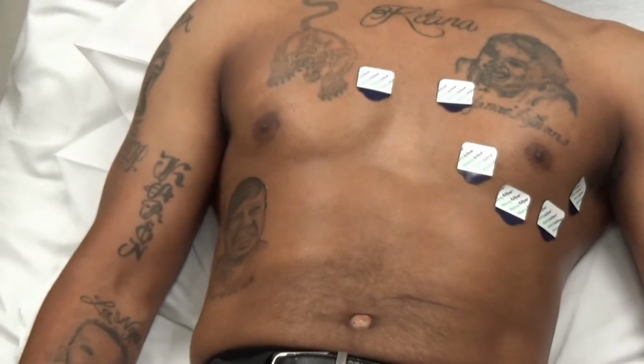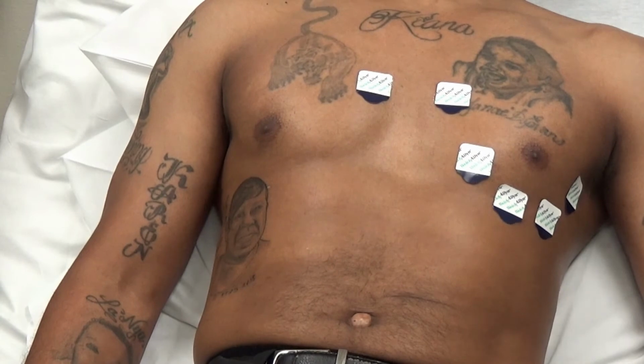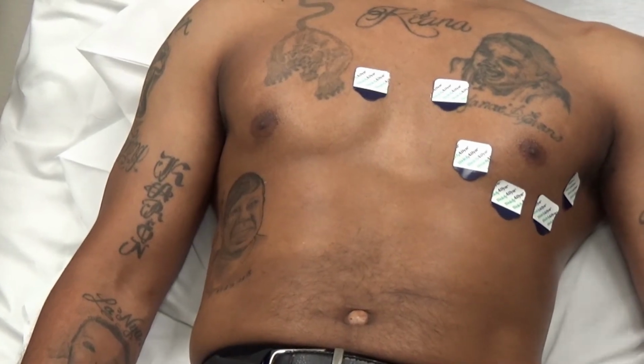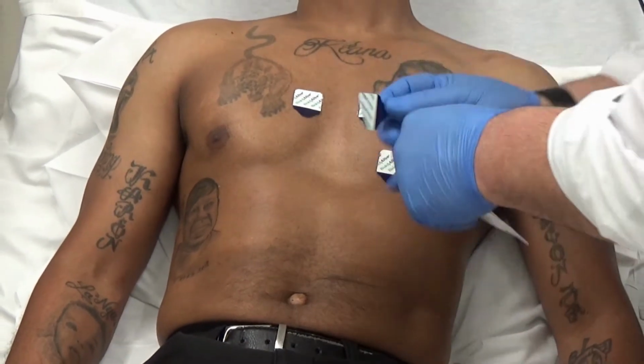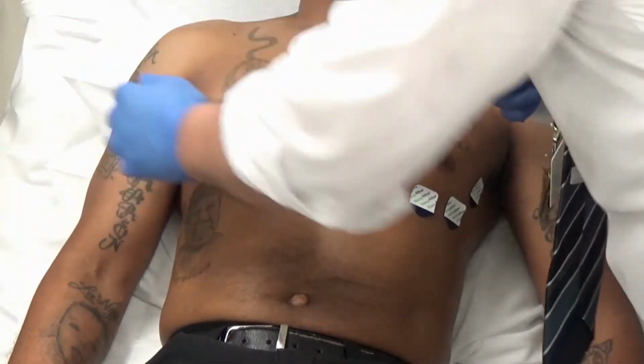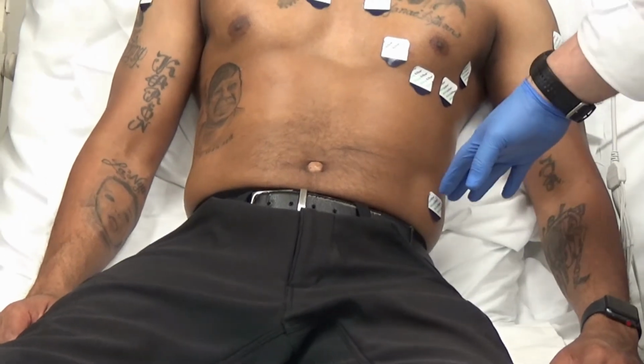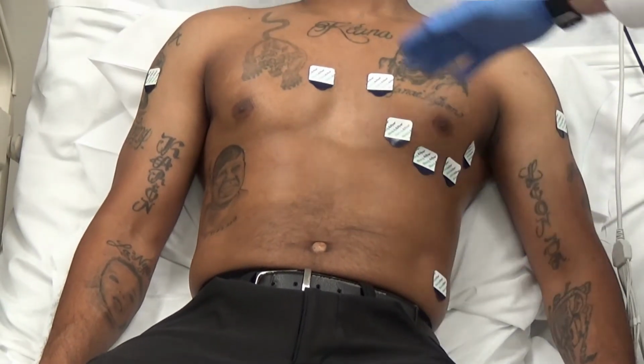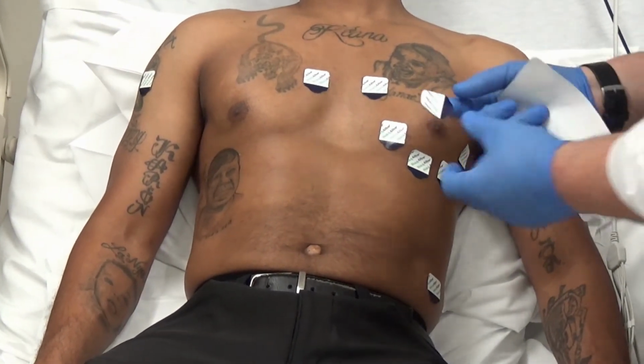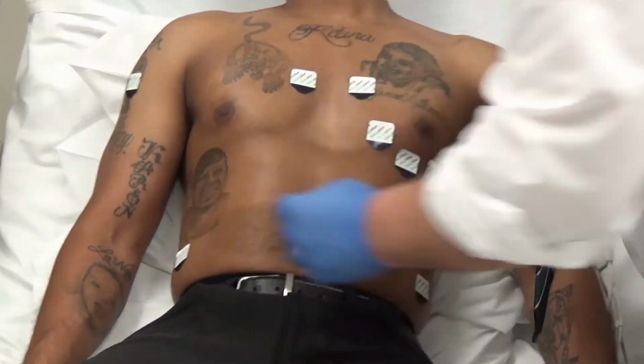The remaining 4 of your 12 lead will be your limb leads. So your left upper, your right upper, your left lower. Now your left lower can either go here or anywhere below your chest leads. And this would be your right upper.